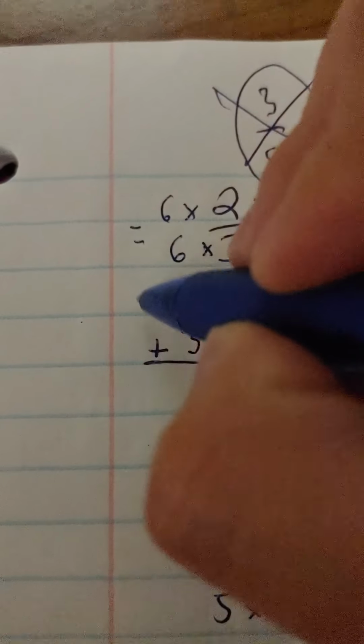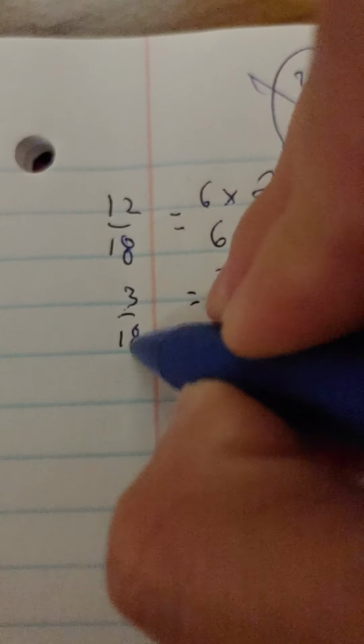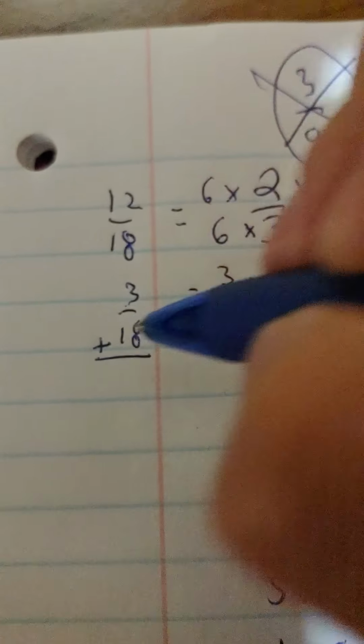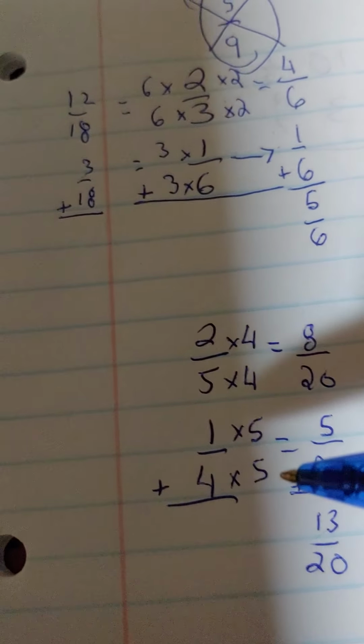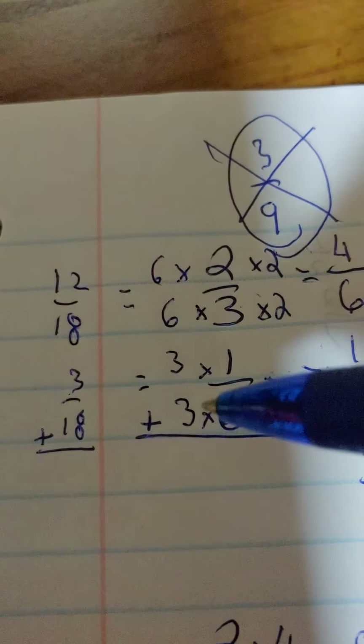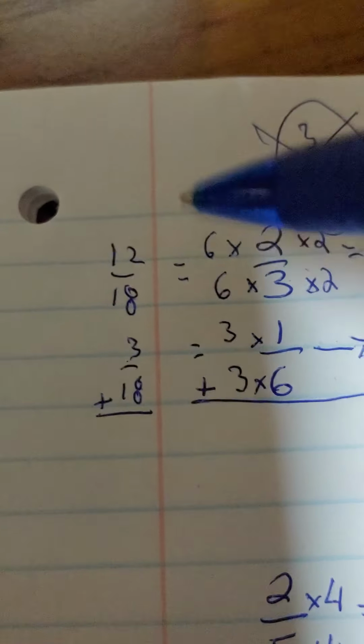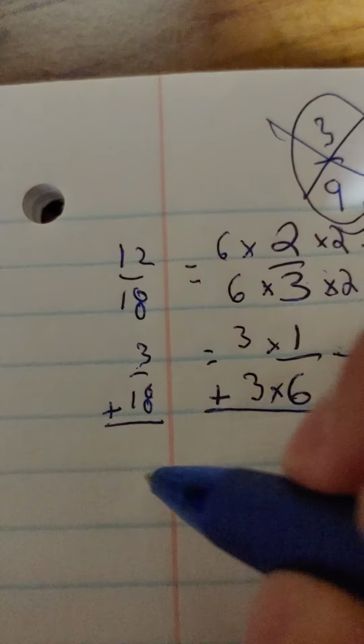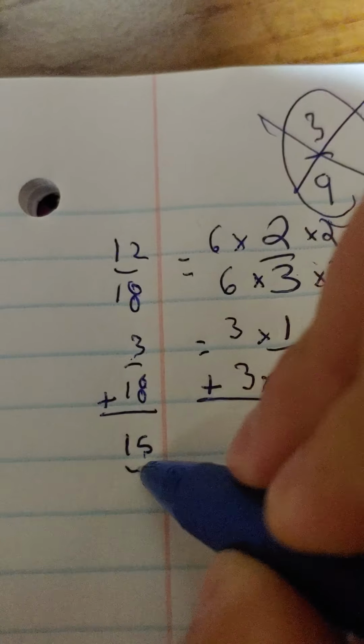Now the math itself I'm going to do kind of quick just to get to my point here. My new top fraction is going to be 12 over 18, and my new bottom fraction is going to be 3 over 18. So you can see I used, again, the similar method to what I did down here, where I changed both fractions by multiplying them by each other. Add these. 12 and 3 is 15 over 18.